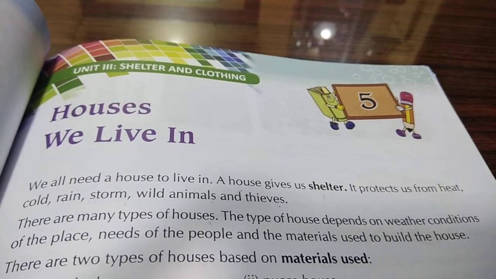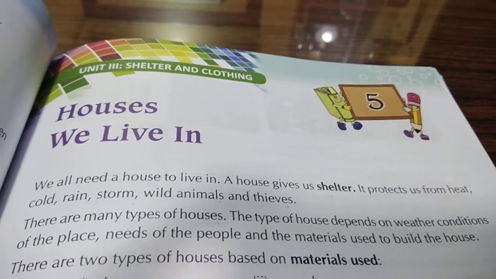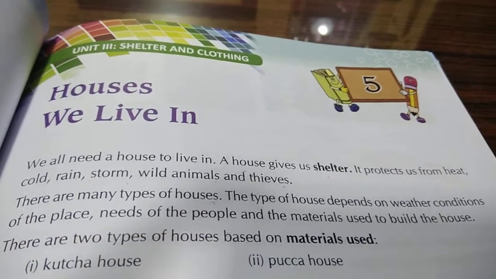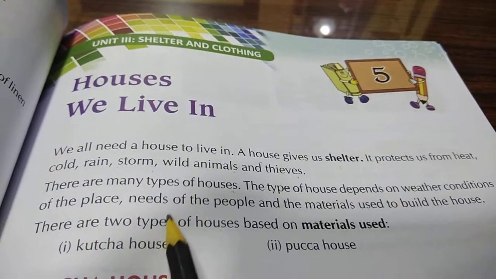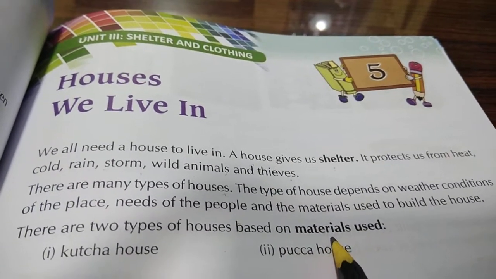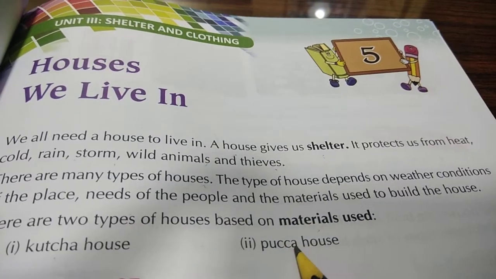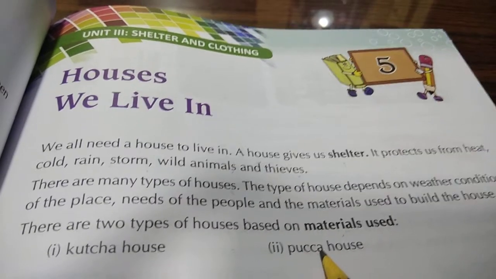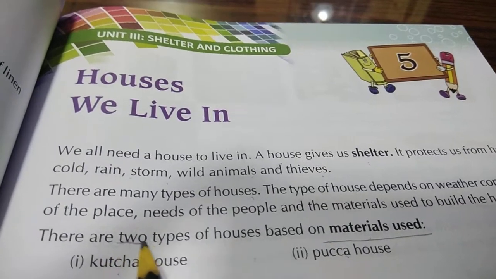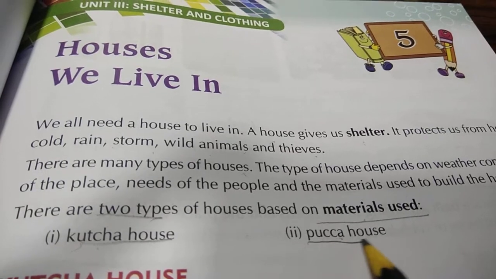So there are many types of houses. It depends on the climate conditions, the needs of the people, and the materials we use for building the house. Mainly, based on materials, there are two types of houses. One is Kacha house, and the other is Pakka house.